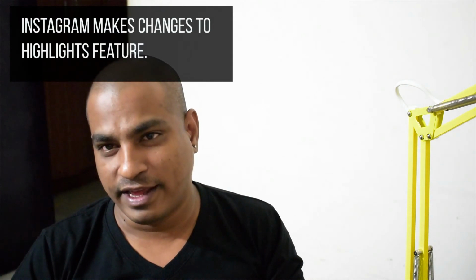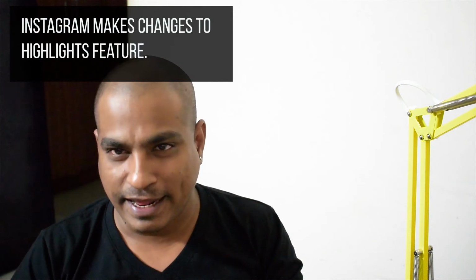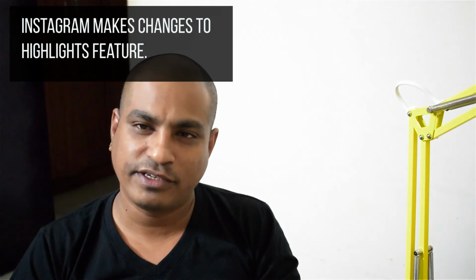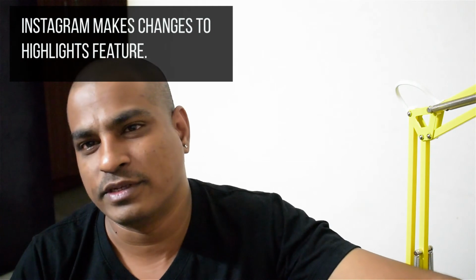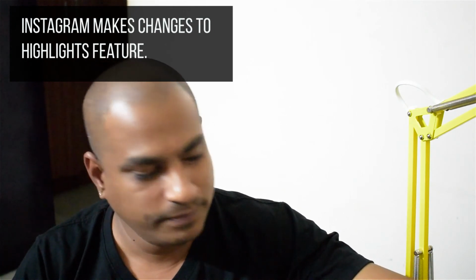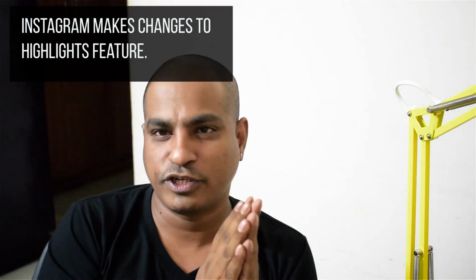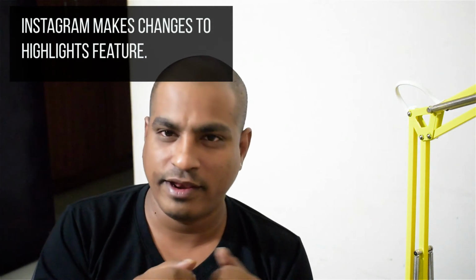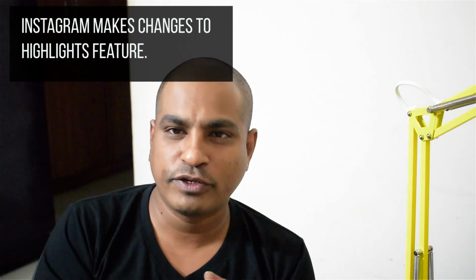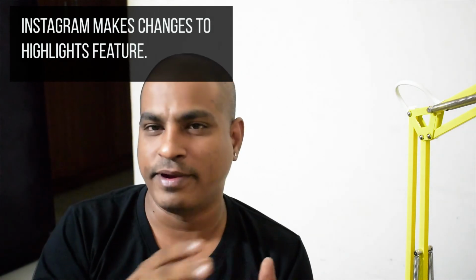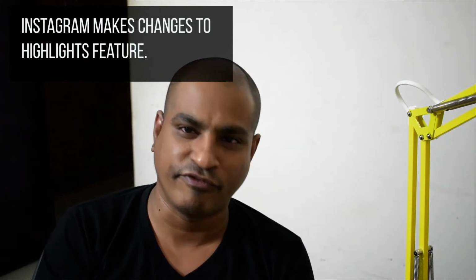The final set of updates that I have are from Instagram. Instagram is making quite a few changes to its highlights feature. Just like how Facebook was showing stories out of nowhere in the middle of the app when you're using the feed, Instagram is also trying to show highlights or recommended highlights while you're browsing through the Instagram feed.